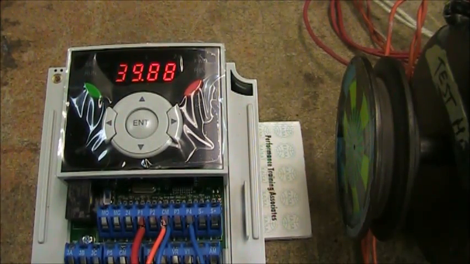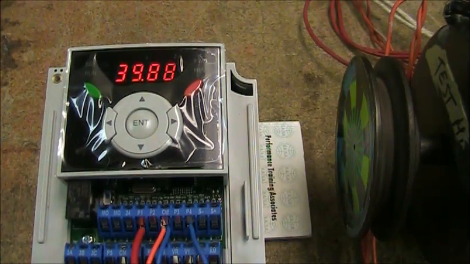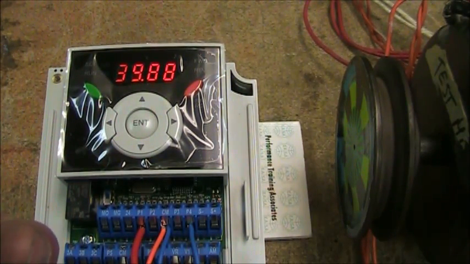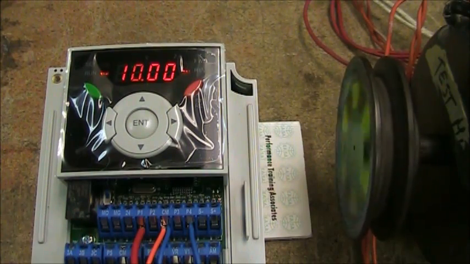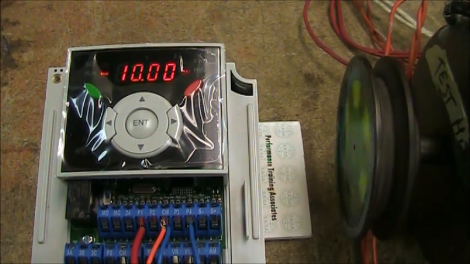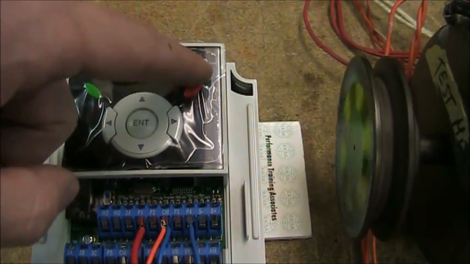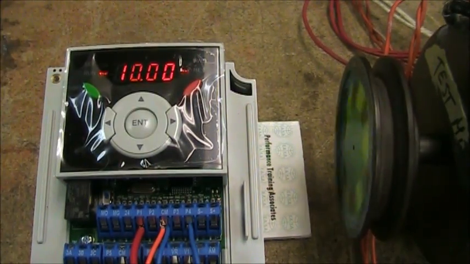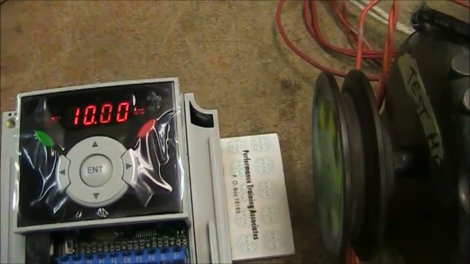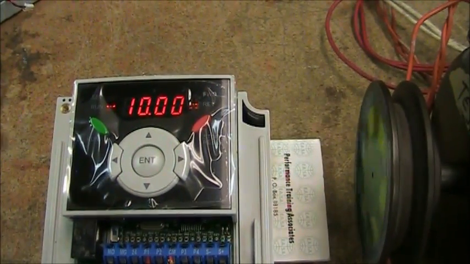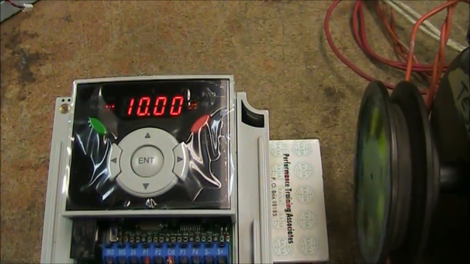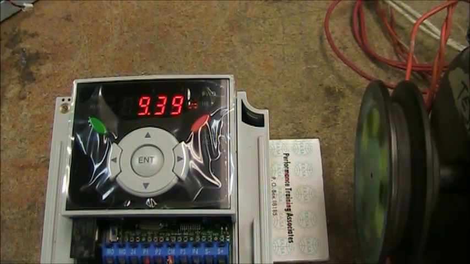So I'm going to go back to my main screen here. And when I make the switch that's making digital input P4, you see that my drive is now running the motor at the jog reverse reference. You can see here that the reference light is on, the reverse light is on, and the drive is running at the jog speed that we have preset.